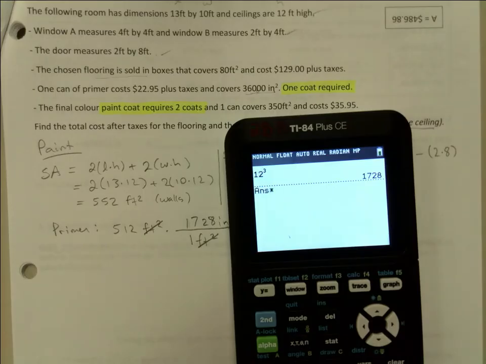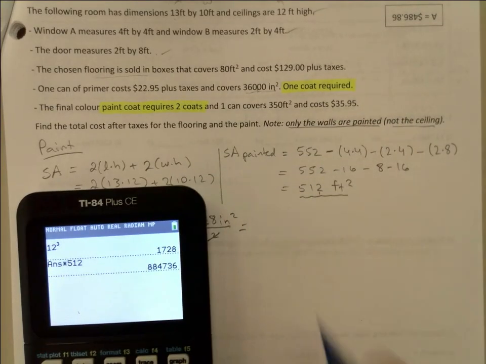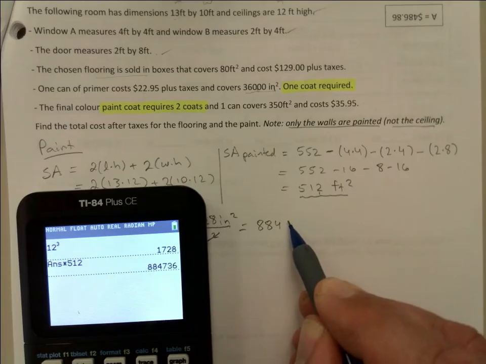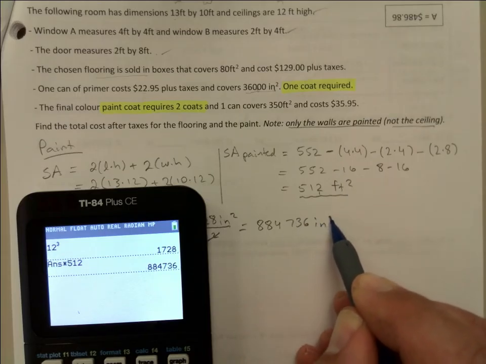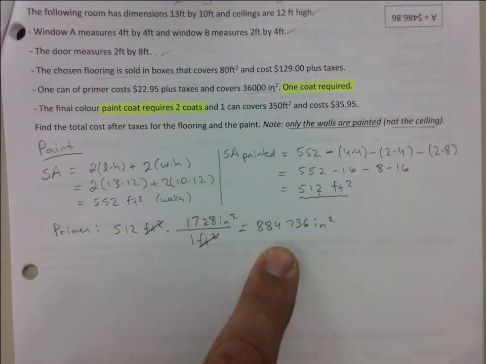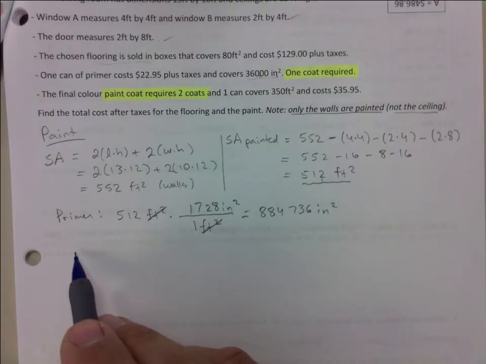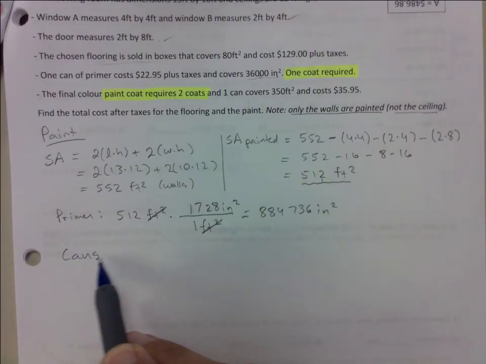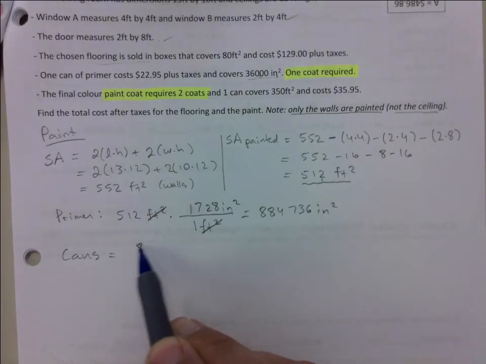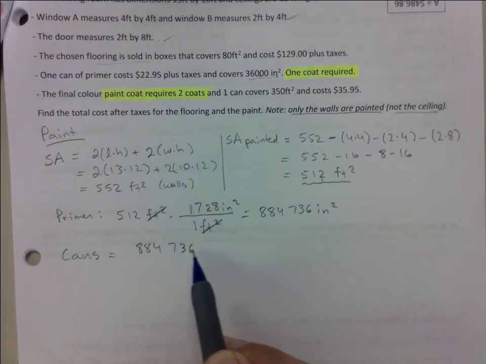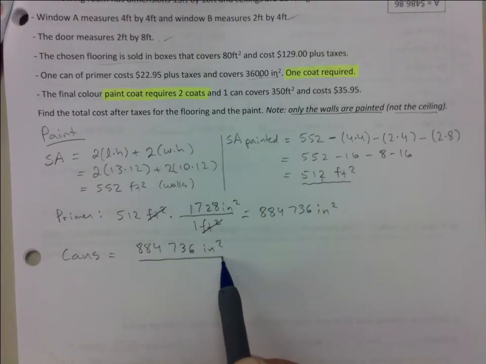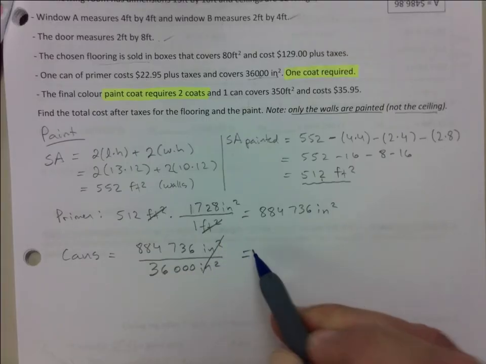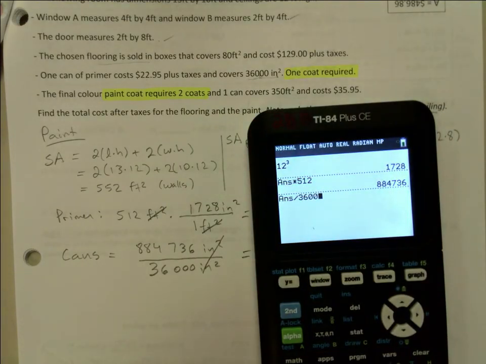So times 512. So the room, if you were to look at the surface area to be painted in squared inches, this is what you would get. Okay? And then you have to figure out, so I do some conversion here. How many cans would you get? You take the total area to be painted. We're only doing one coat, so we don't need to multiply that by anything. We divide it by how much one can covers. Cancel that out. So I'm just going to take that, divide it by 36,000.